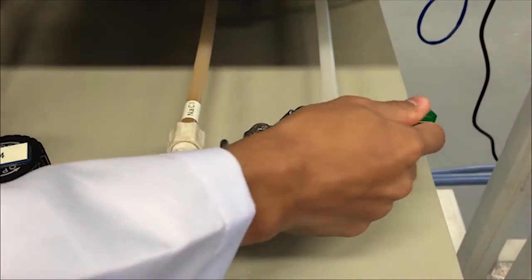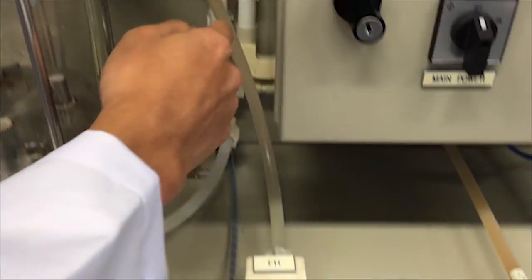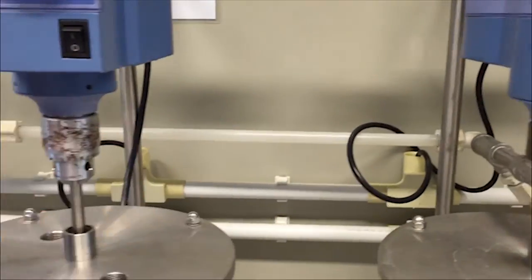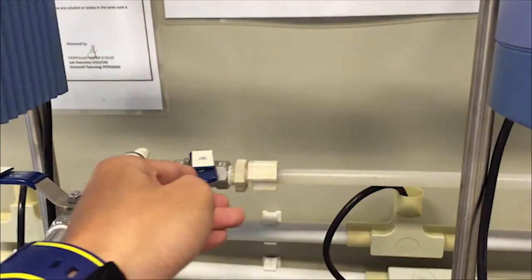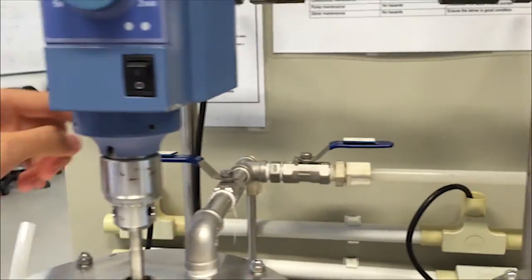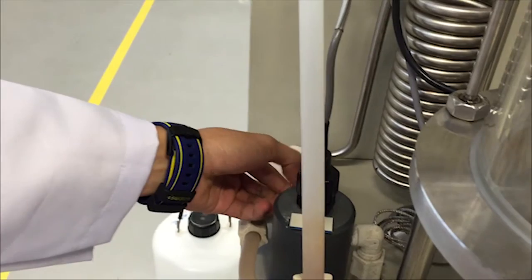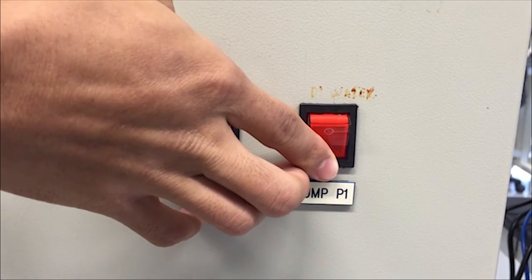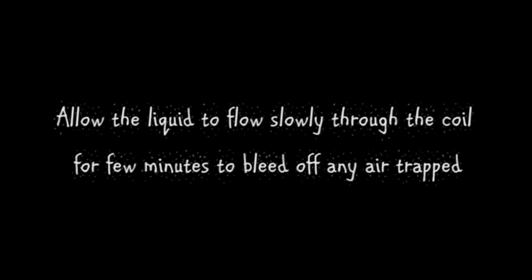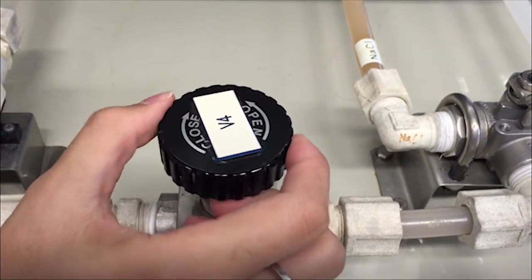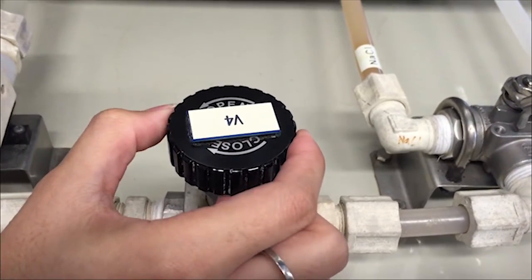Valve V3 is set towards pump P1. Ensure that valve V5 is closed. Then, we open valve V6, followed by valve V10. Pump P1 is switched on. Valve V4 is adjusted to obtain a flow rate of 150 ml per minute.